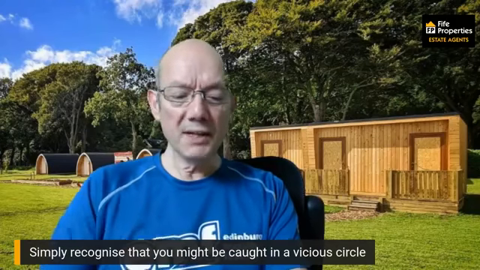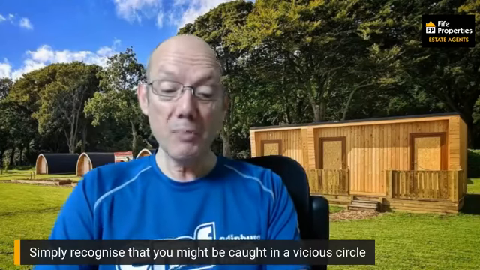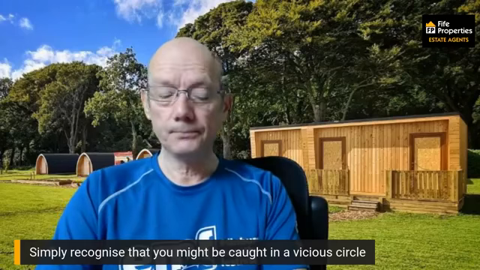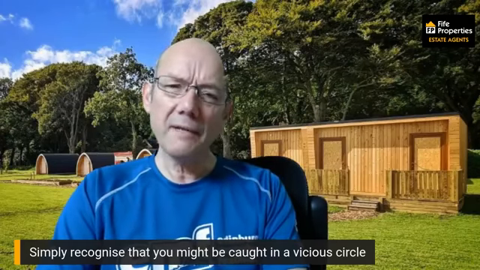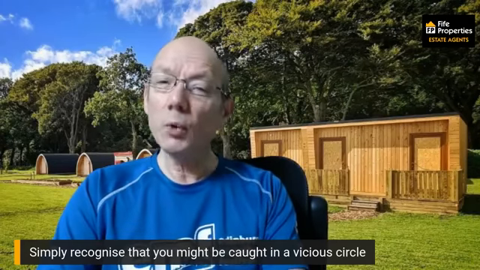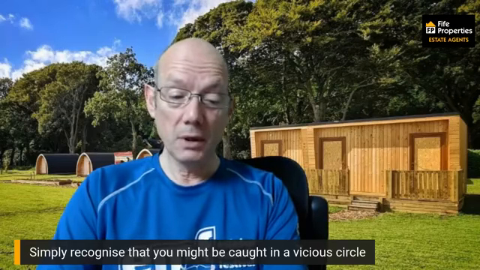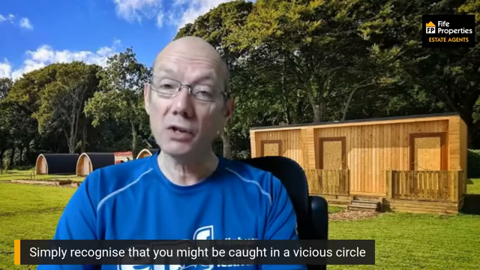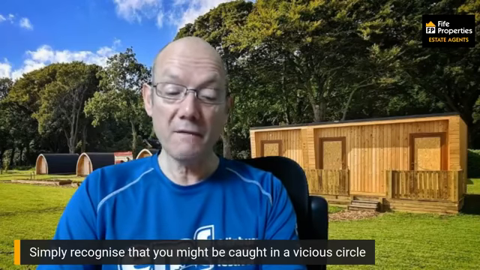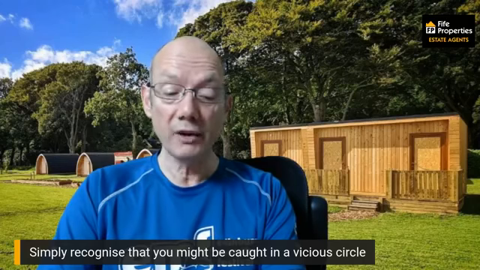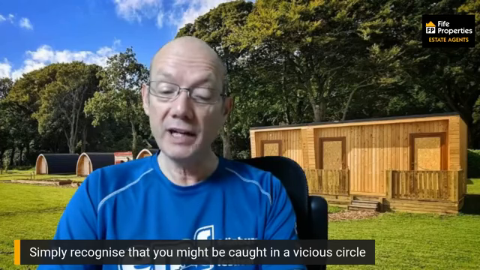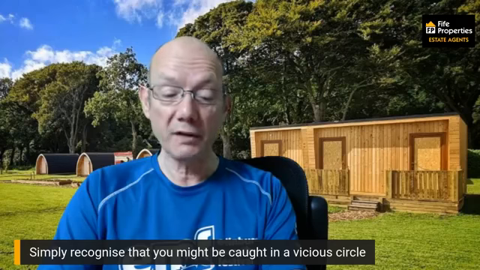So step number 1 is simply recognise that you might be caught in a vicious circle. If you look carefully at your past, you'll probably notice that every time negative feelings associated with loss come up, you took that very same pathway to try and relieve the discomfort. You tried to recreate that which you had lost in the first place.